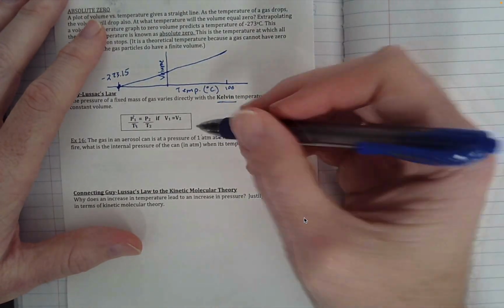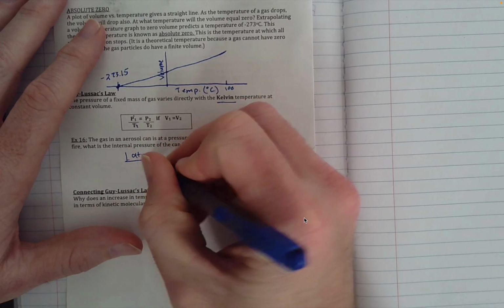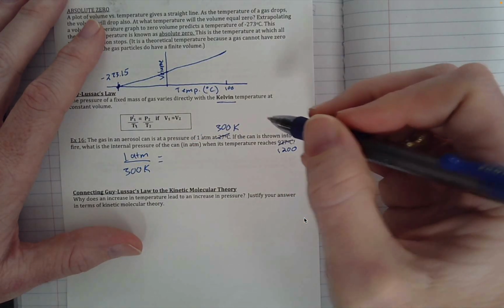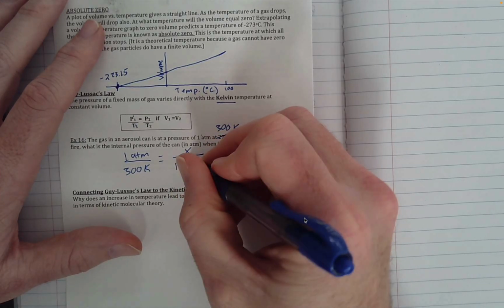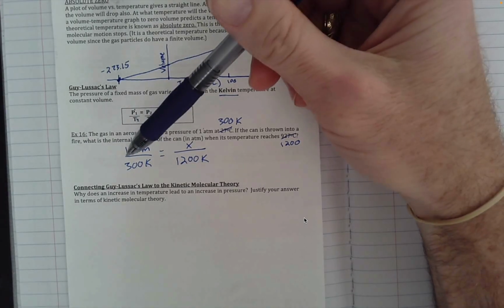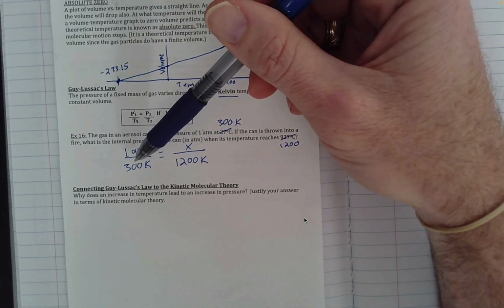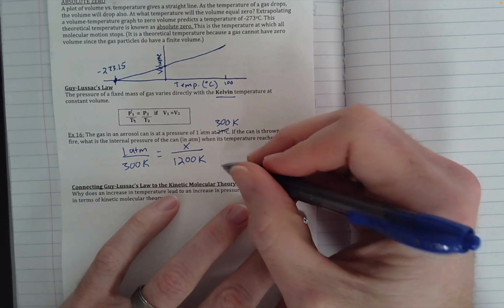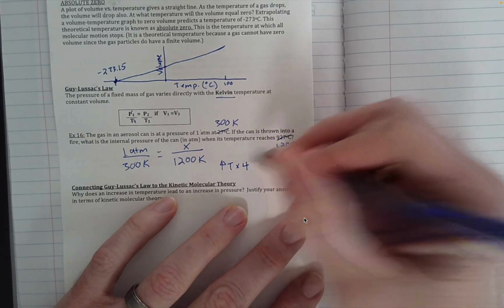So I bet we could do this without a calculator. The pressure is 1 atmosphere at 300 Kelvin. What is the pressure when it gets to 1200 Kelvin? Are you guys seeing a proportional relationship from here to here? How much did I increase the temperature? Yep, I multiplied it by 4, right?